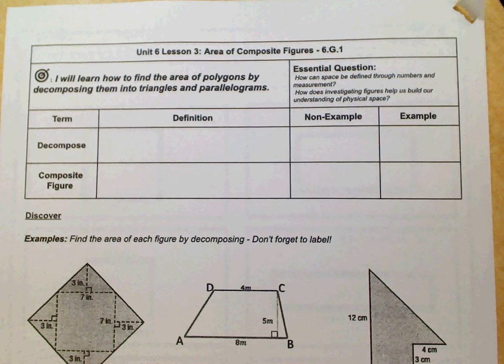So here are your lesson notes for area of composite figures. Our target is to learn how to find the area of polygons by decomposing them into triangles and parallelograms.